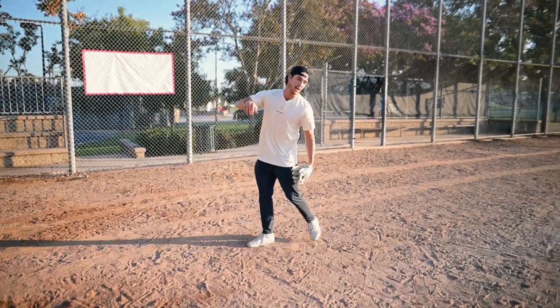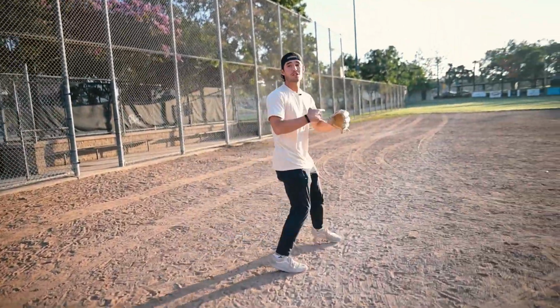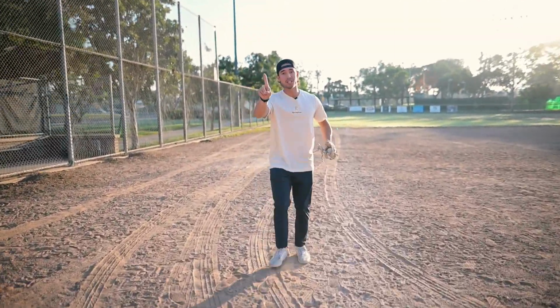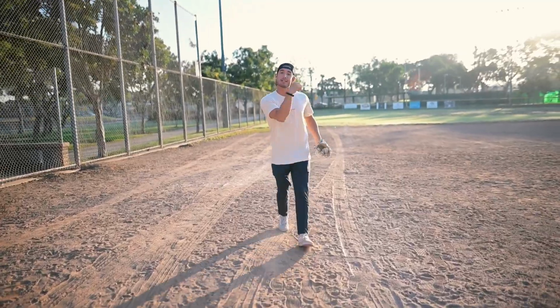Infield crash course. I'm gonna take you through third base, shortstop, second base, and first base, and I'm gonna tell you everything you need to know for positioning and for cutoffs. Let's start at third base.